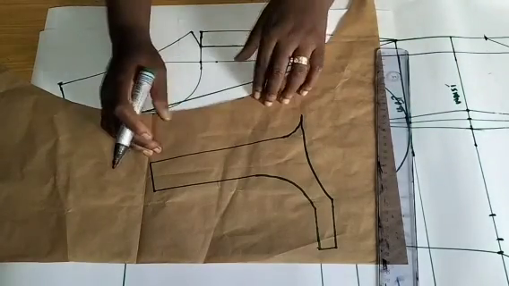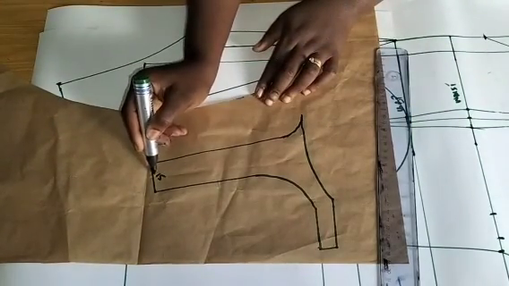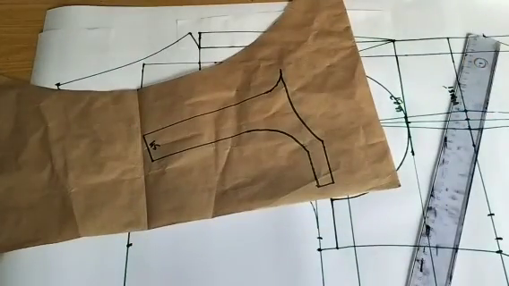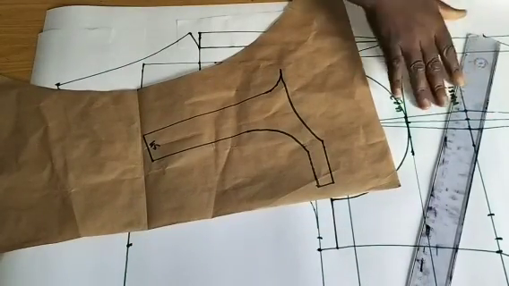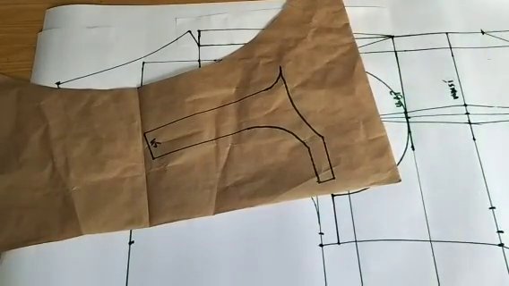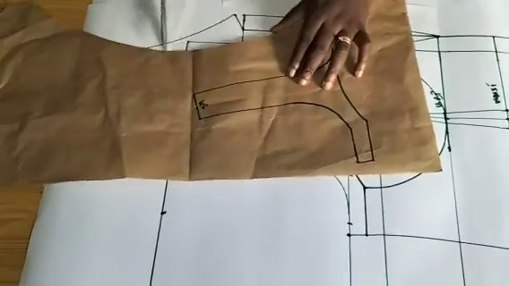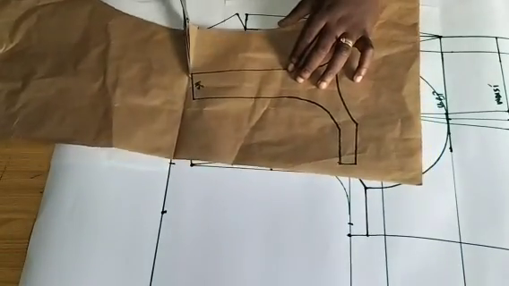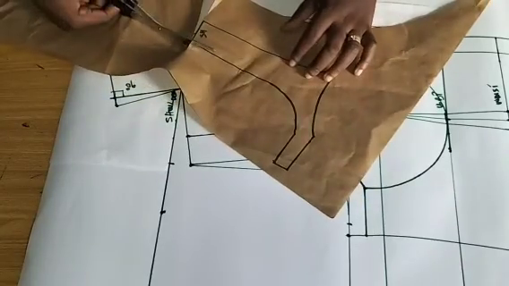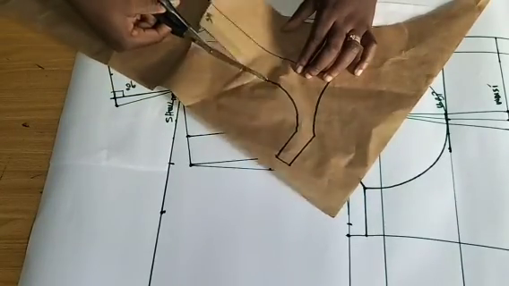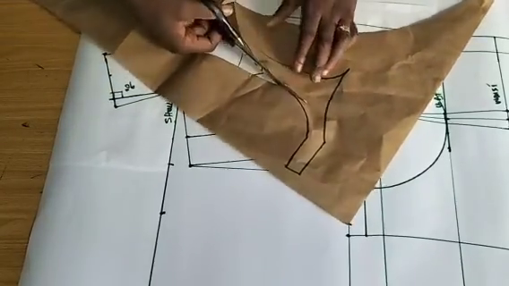Okay, so this is what I need, and this is the shoulder line. So I'll go ahead and cut out what I just traced out now, and by the time we cut, this part is going to lay or be stitched on top of the other parts.